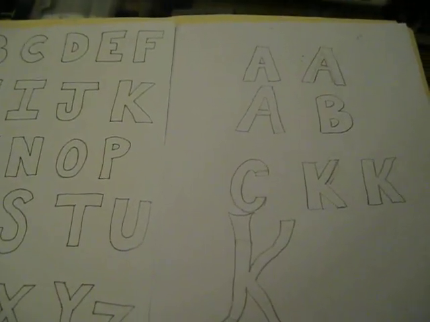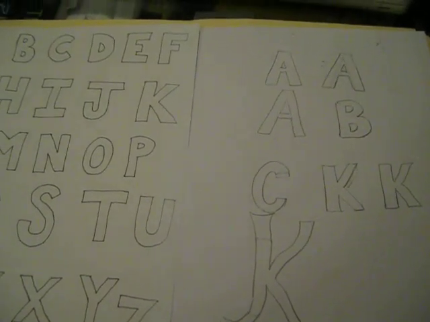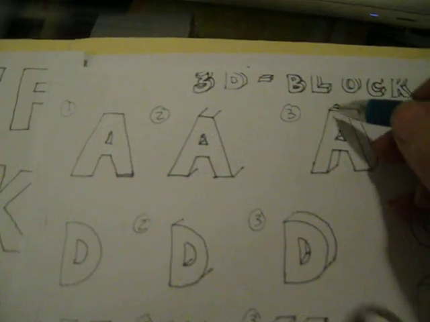Okay, here's just a couple examples that I had started on the last video of how to make block letters, and now I'm going to show you the basics of how to make them three-dimensional. So all of your lines that come off of your letter are going to go up and to the right at a diagonal. So every corner that has a space for there to be a diagonal upward line that goes to the right will go on every corner.